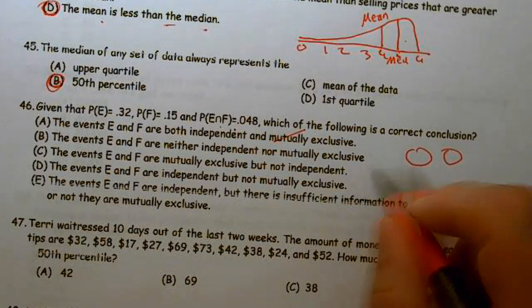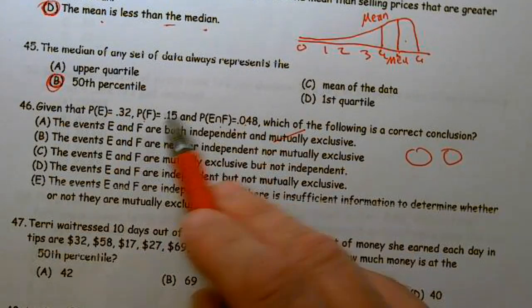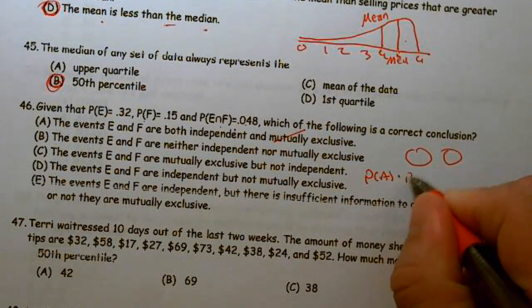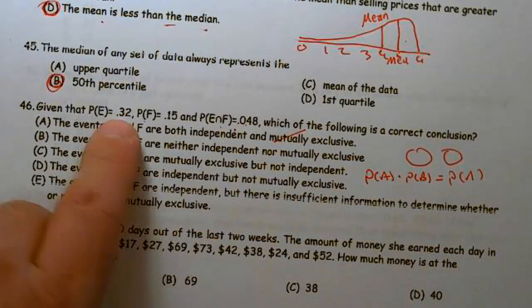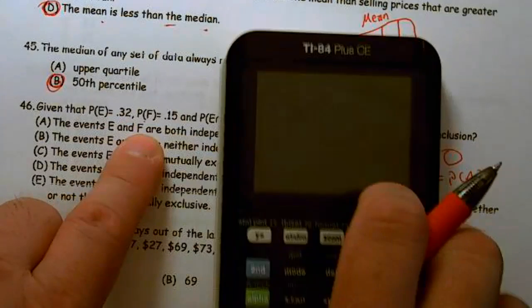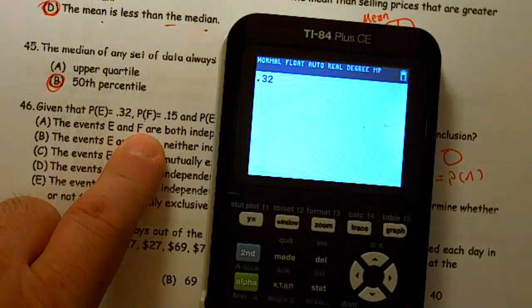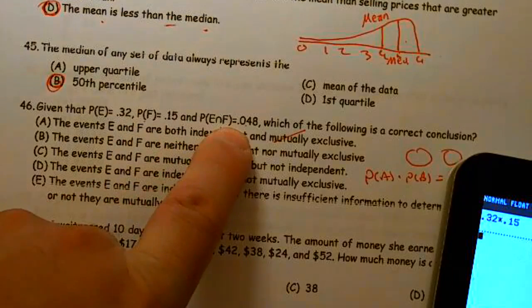If they're independent, I should be able to multiply these two and equal this, all right? Because the independence rule is the probability of A times the probability of B equals the probability of the intersection. So I'm going to take 0.32 and multiply it by 0.15. 0.32 times 0.15. When I do that, I get 0.048, and that equals the intersection.